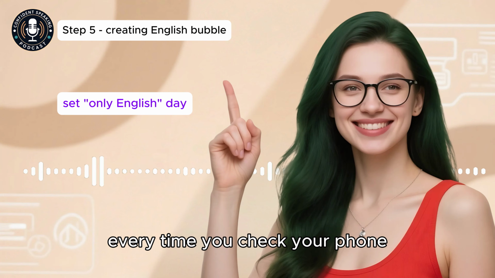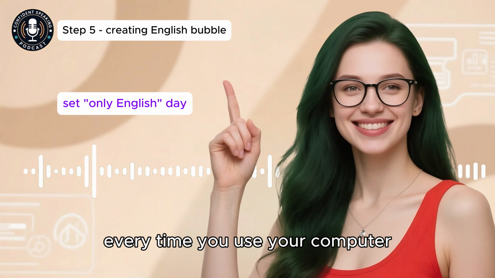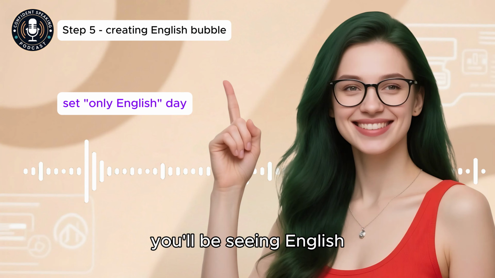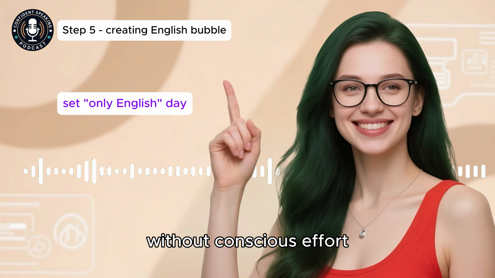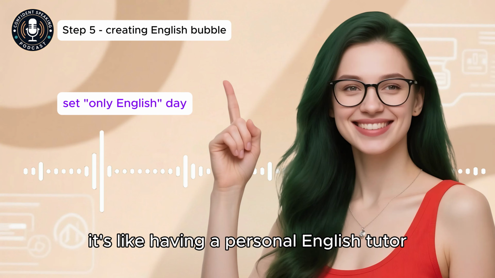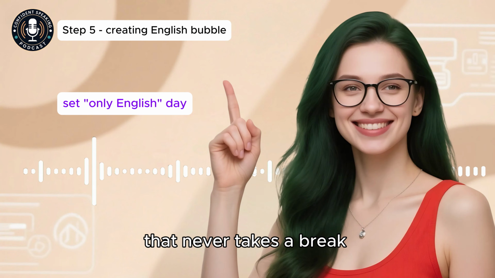Every time you check your phone, every time you use your computer, you'll be seeing English. Your brain will start processing it automatically without conscious effort. It's like having a personal English tutor that never takes a break.